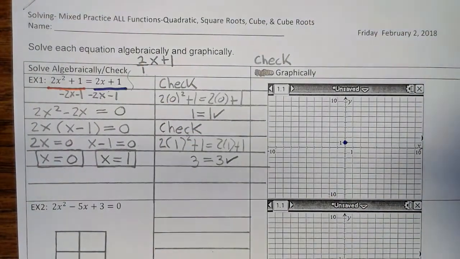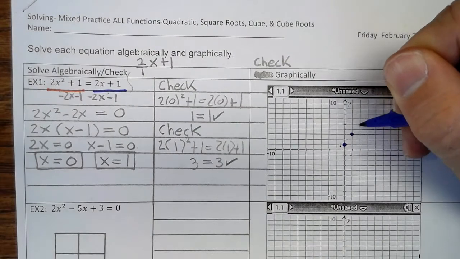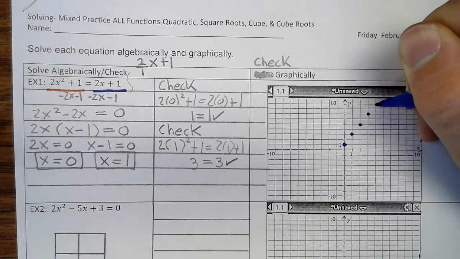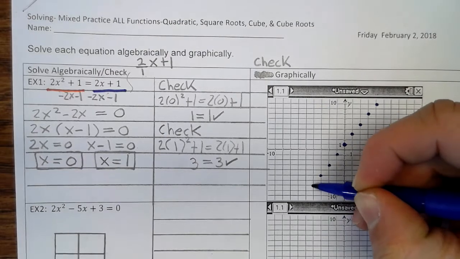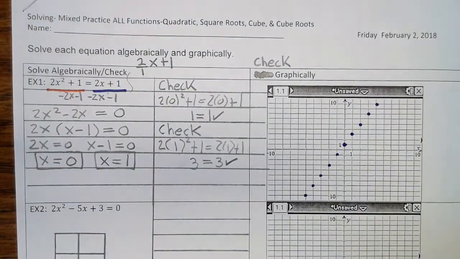Okay, so from here we go up 2 to the right 1, up 2 to the right 1, up 2 to the right 1, up 2 to the right 1, then down 2 to the left 1, repeating that several times to the left.